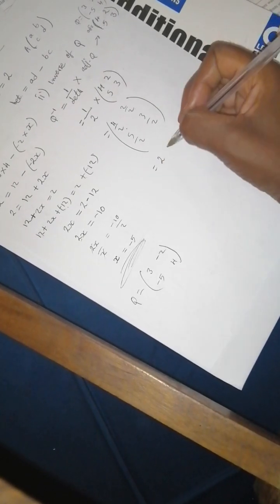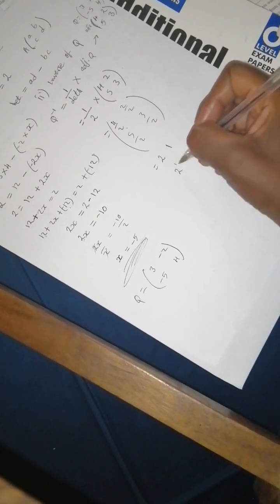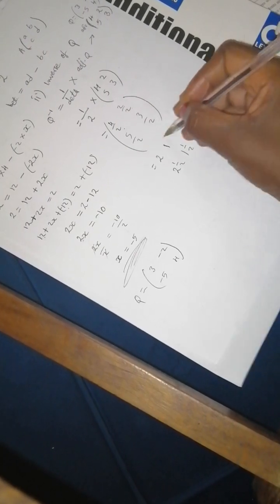So we have 4, 2, 5, and 3. So multiplying half by those elements, we'll have half times 4 giving us 4/2, then 2/2, 5/2, 3/2. These figures can be reduced. 2 can go into 4 2 times, 2 can go into 2 1 time, then 2 can go into 5 2 times, remainder 1/2, into 3 it's 1, remainder 1/2. So this is the inverse.